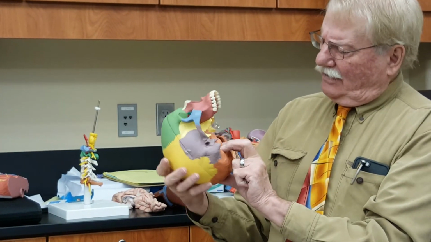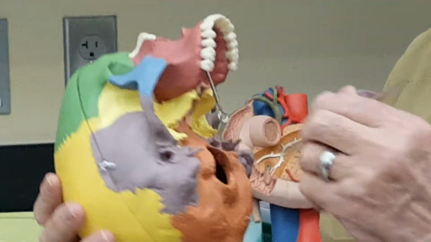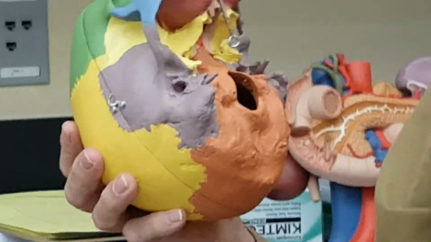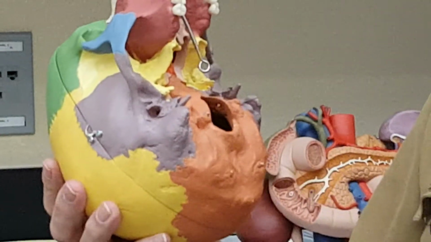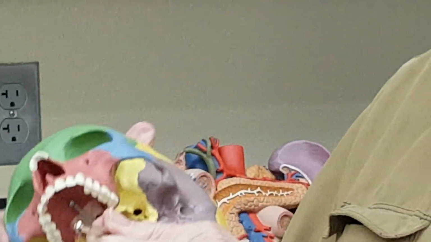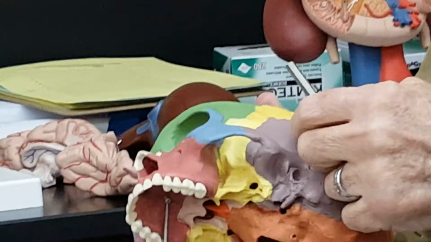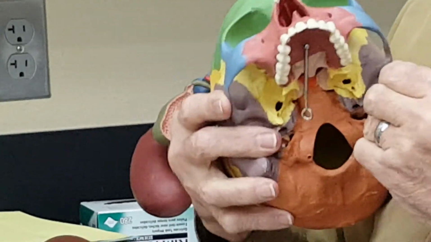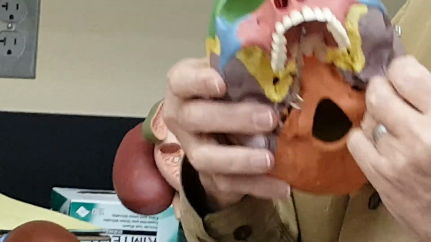Okay. So, it's this big, remember that veins, this jugular vein is kind of halfway collapsed at any one time, and it comes through this sort of oblong hole. See that little jaggedy little hole in there?